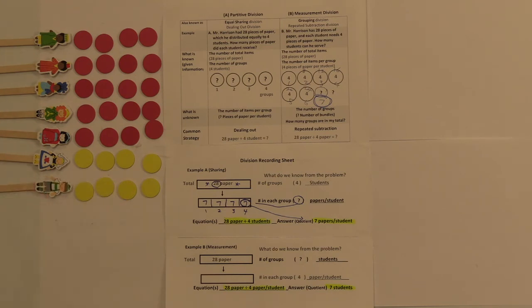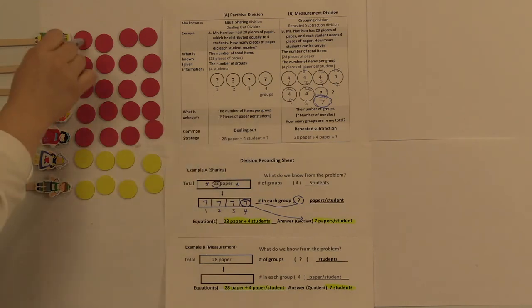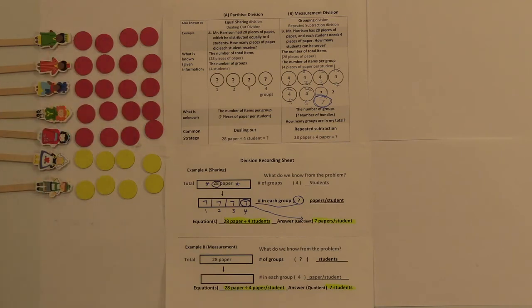So now what is my answer? My answer is the number of papers or the number of students for a measurement division problem? Because I already know each student has 4 papers, my question is how many students can I serve? So I can have 1, 2, 3, 4, 5, 6, 7 students. My answer is 7 students. Then how can you record this on paper here? That's what we're trying to practice here.